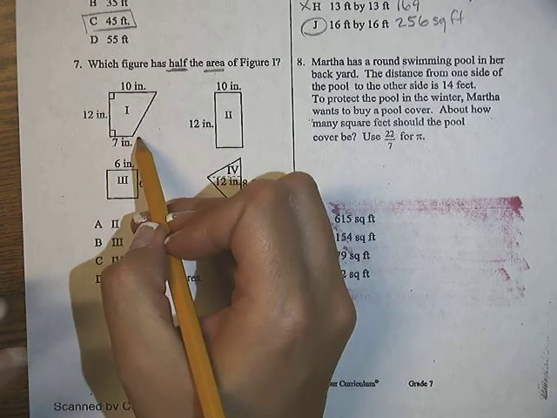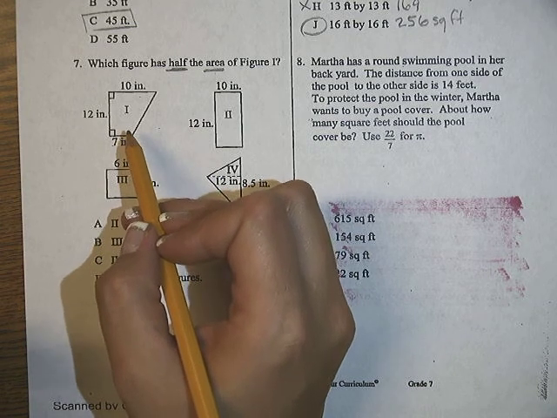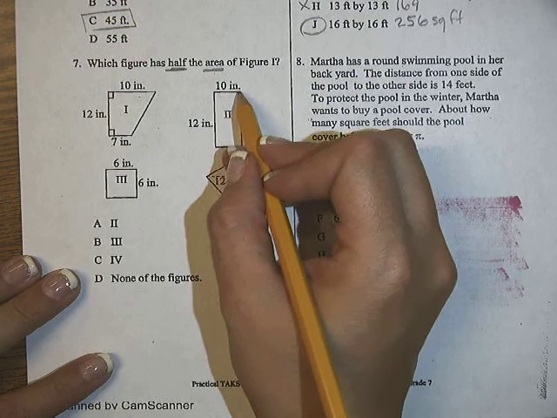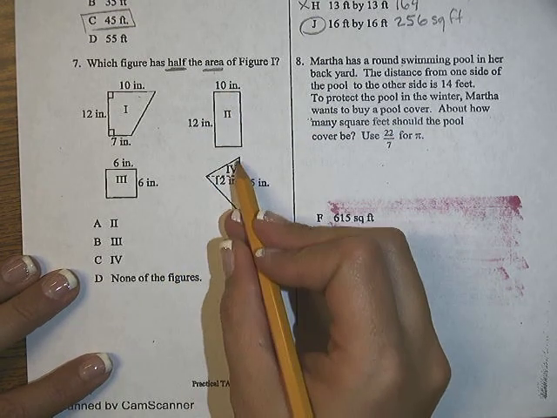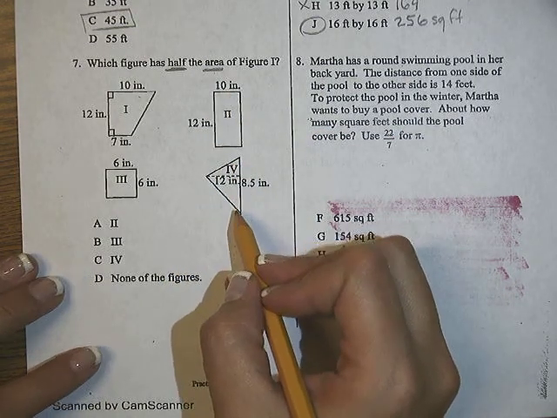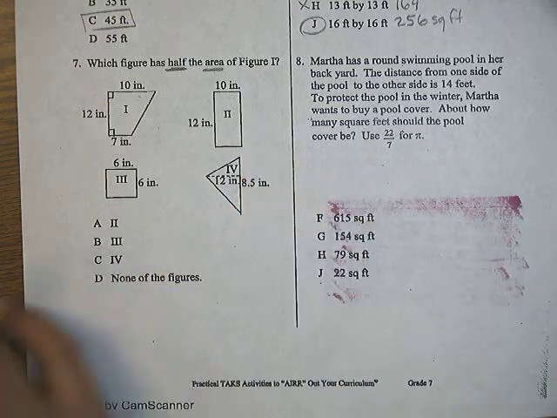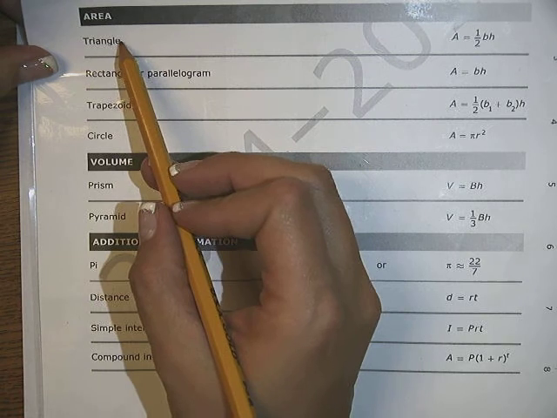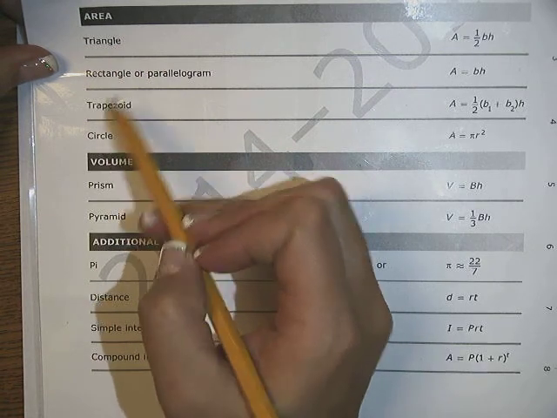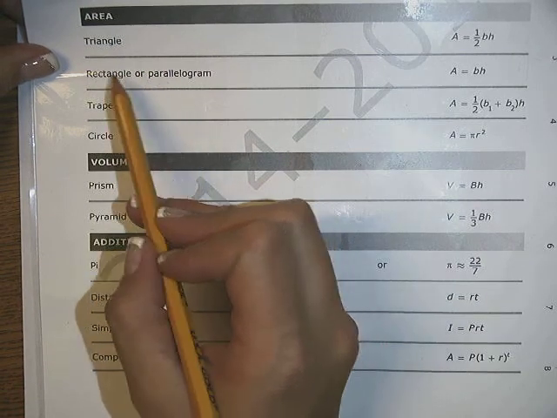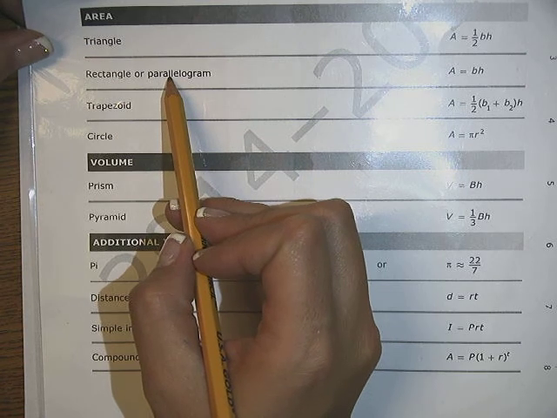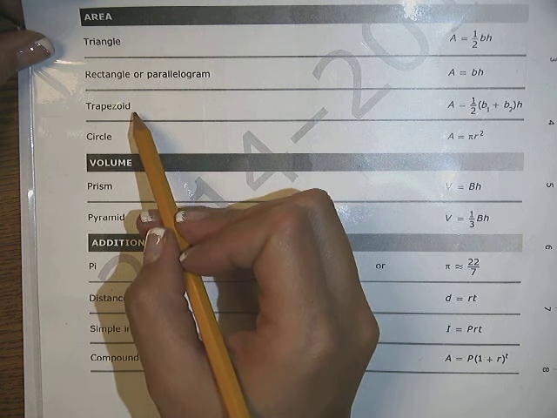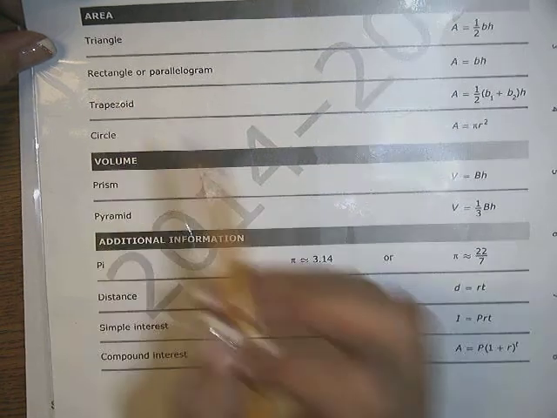And if you have a hard time figuring out what shape that one is, most of the time it's going to be a trapezoid, because you're really familiar with rectangles. You're really familiar with a three-sided figure, which is a triangle, and this is a basic square. But if you get stuck, make sure to look at your formula chart, because it has to be one of these 4 things. Rectangle and parallelogram are almost identical except it's angles. A triangle has 3 sides. Circle is, well, clearly a circle, so the one that's going to be left is typically trapezoid.